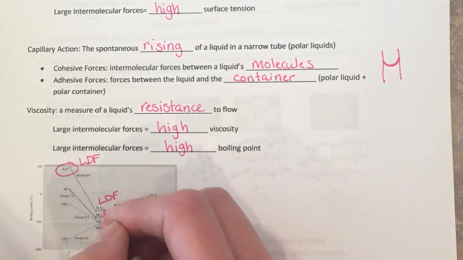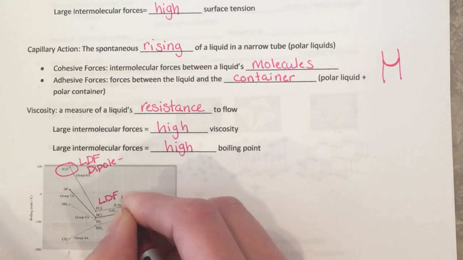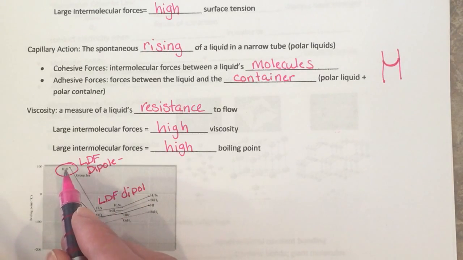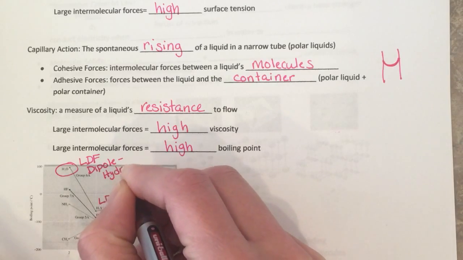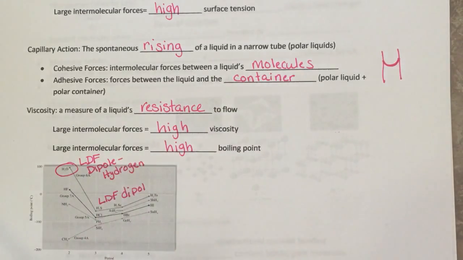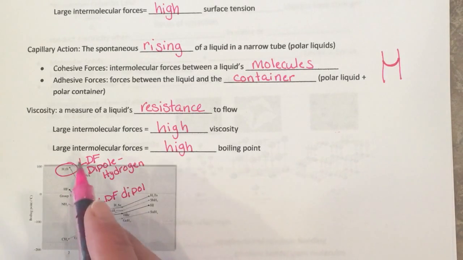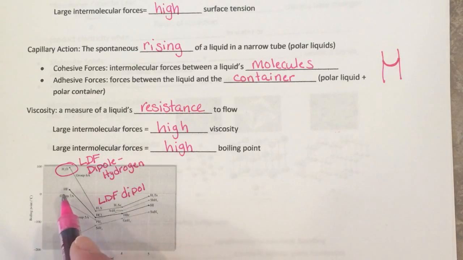However, they both have dipole-dipole as well because they're both going to be polar, but only H2O is going to be capable of hydrogen bonding. Because it's capable of hydrogen bonding, its intermolecular forces are much, much higher than H2S, and so its boiling point is much, much higher.